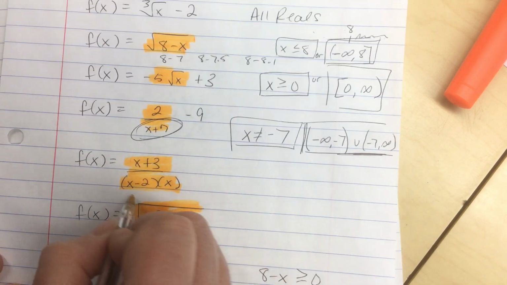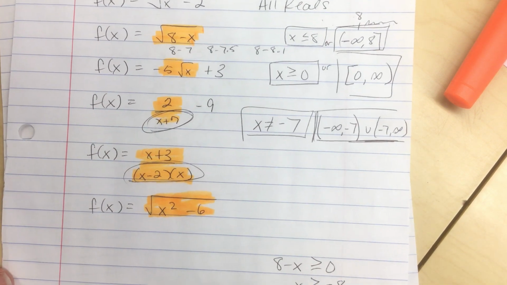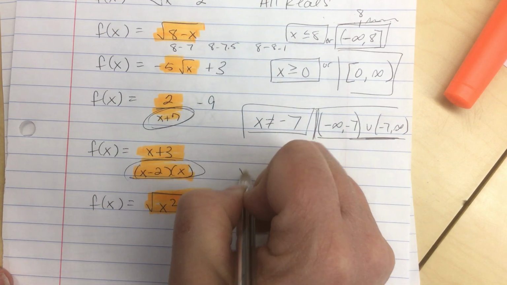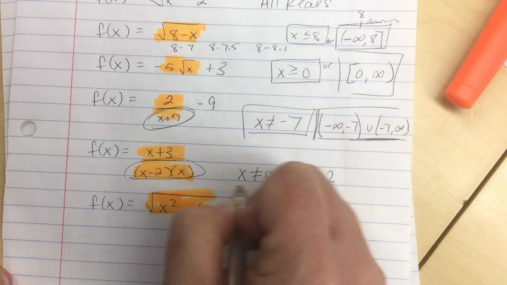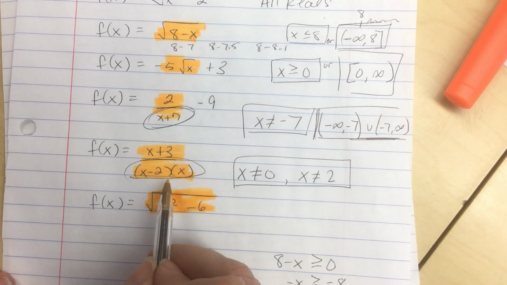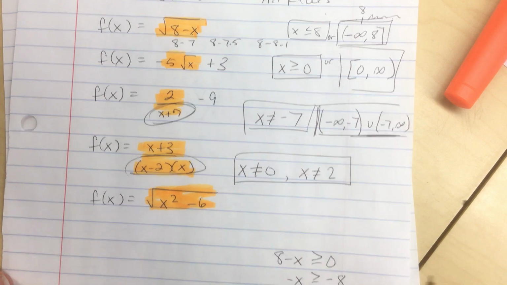So here I have two things in the bottom, in the denominator, that I have to worry about. x cannot be equal to 0, and x cannot be equal to 2. Either of those numbers would give me an error. It would not be in the domain. Every other number is in the domain.